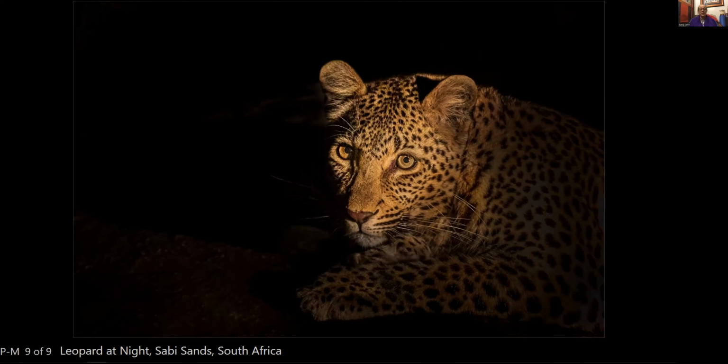Leopard at Night, Sabi Sands, South Africa. Okay, nice wildlife shot with the light source right on the animal, and you bring it there, and then he's in the environment. And the composition sort of gives us a lot of area there. I don't know if you quite need as much on the left. I do understand leaving some area there. I do understand that the empty space plays a role in this shot, in that he's in this environment, but you just can't see it, and so the direct light is there. I just don't know if you need quite as much as you have here.